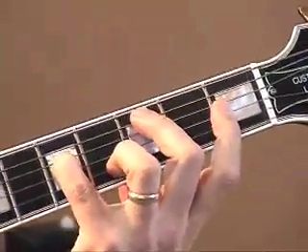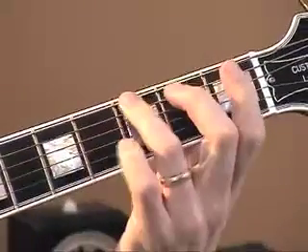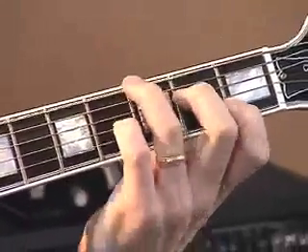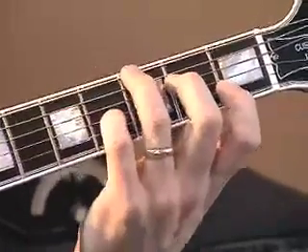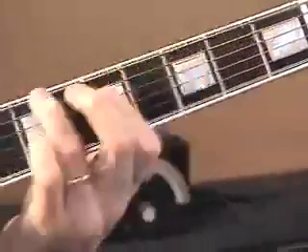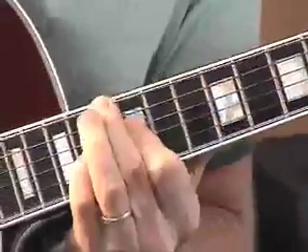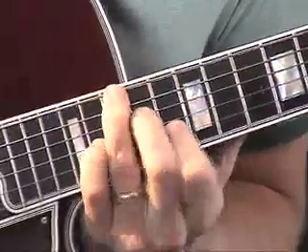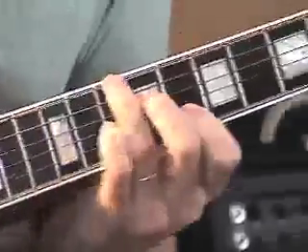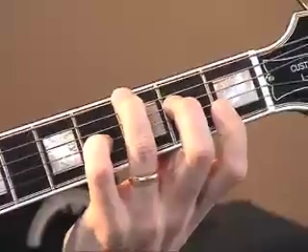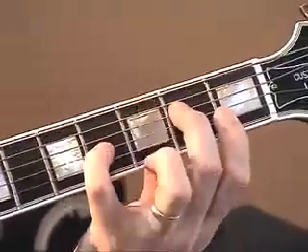Okay. Now we're going to start with the 5th in the bass. We'll use the key of C here, and we'll take a C major 7 with a G in the bass and walk that up the diatonic chords. And then we'll take this G and move it over to the high E string.